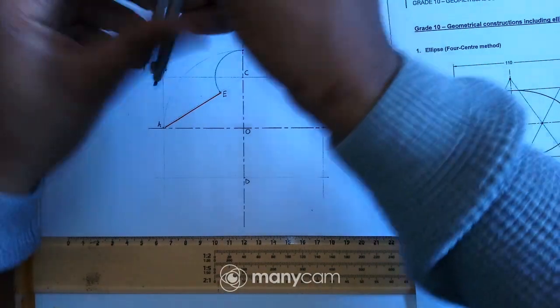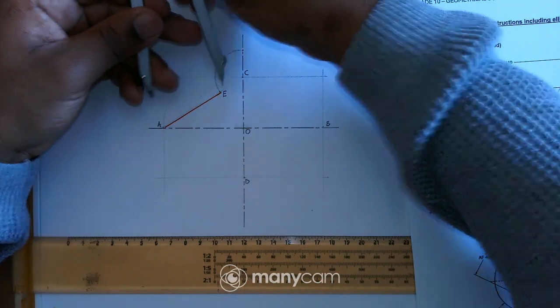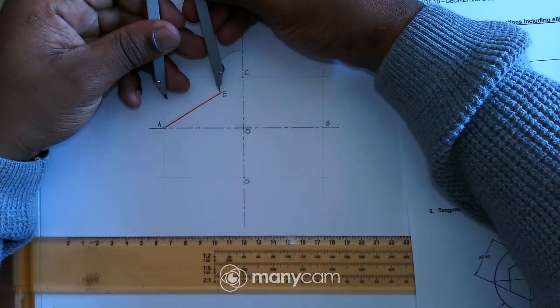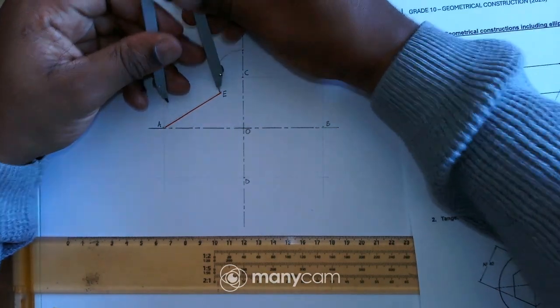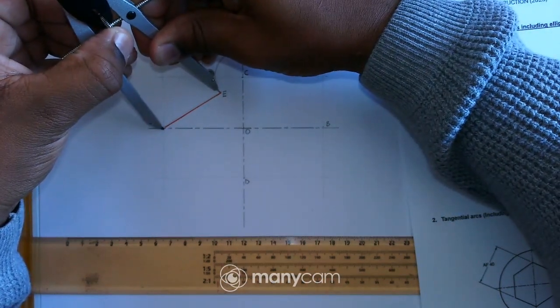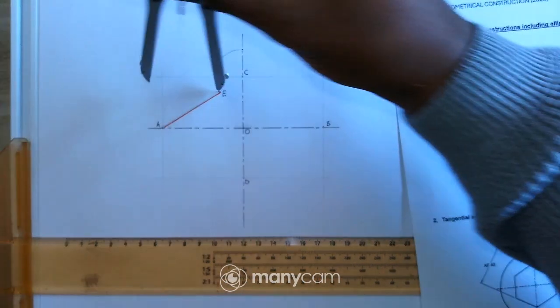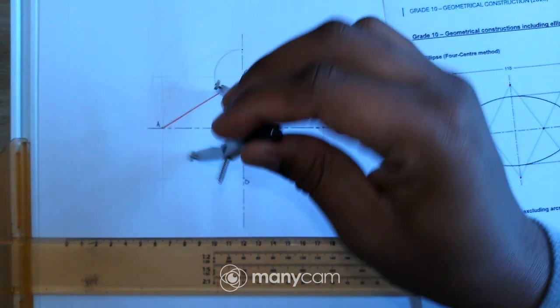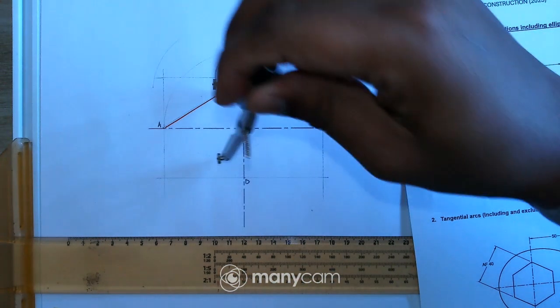So obviously you have to use your compass. So I'll start at point E. I'll put my compass at point E right there and open my compass to point A down there. So I'll just draw an arc up there, an arc down here, right?